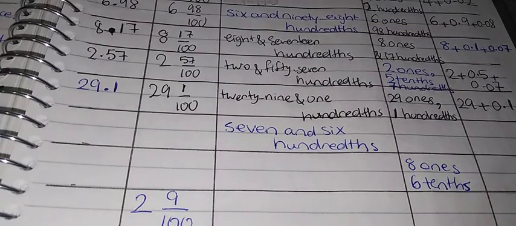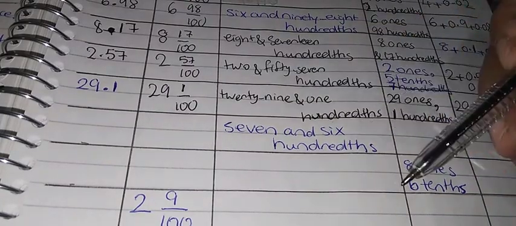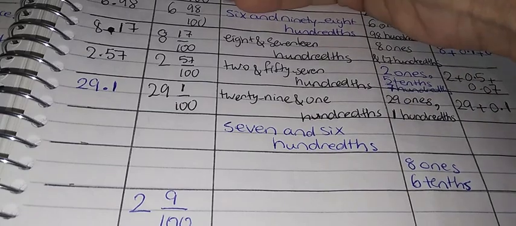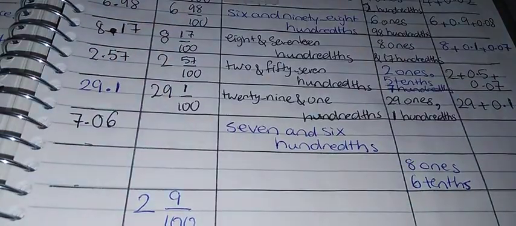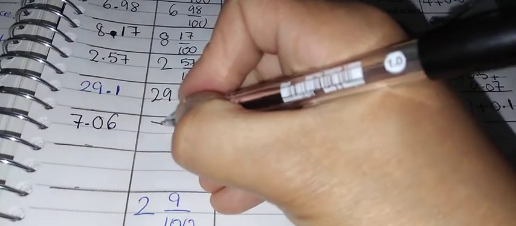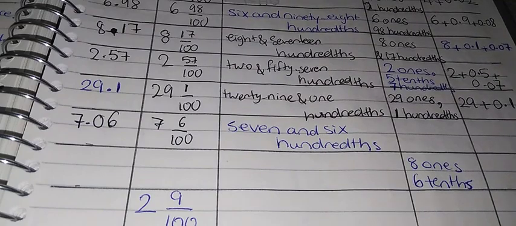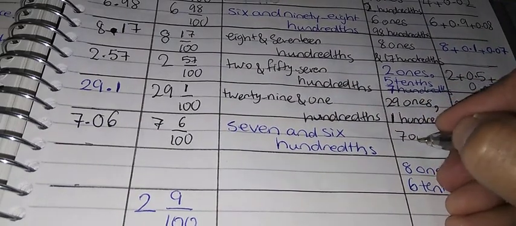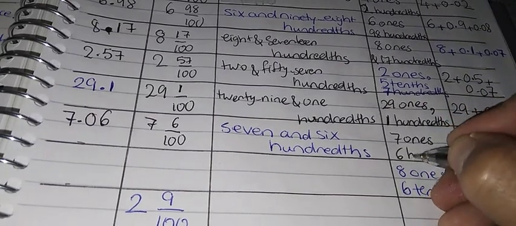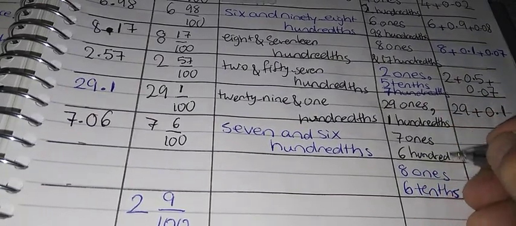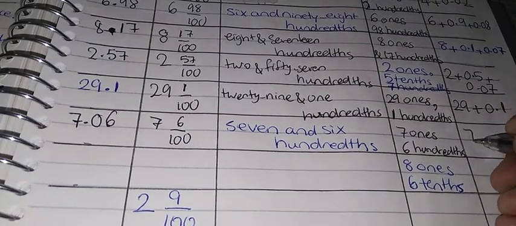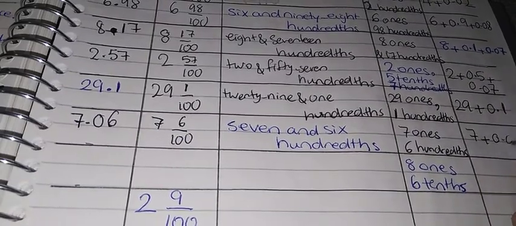We come to this number, 7 and 6 hundredths. So the decimal form is 7.06. Okay, the fraction will be 7 and 6 over 100. The word form is 7 and 6 hundredths. The unit form is 7 ones and 6 hundredths. The expanded form is 7 plus 0.06.